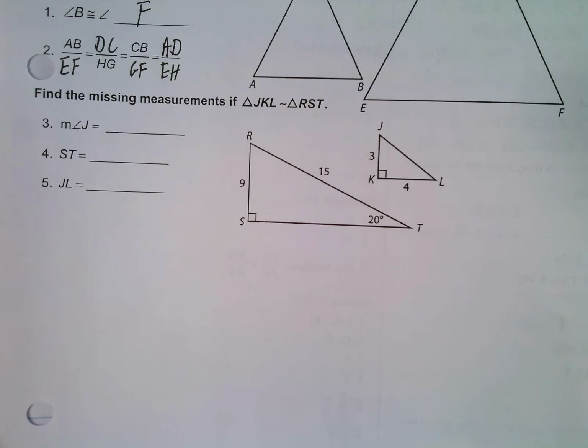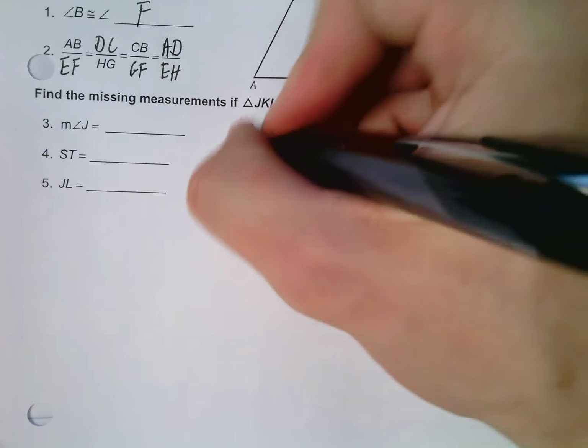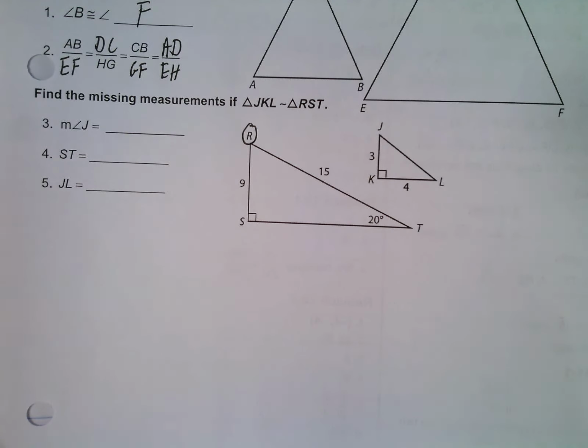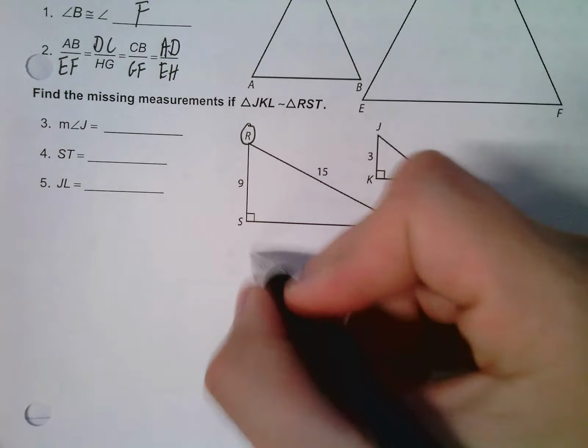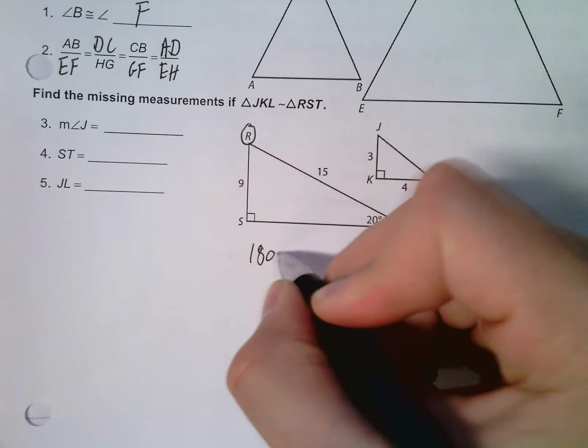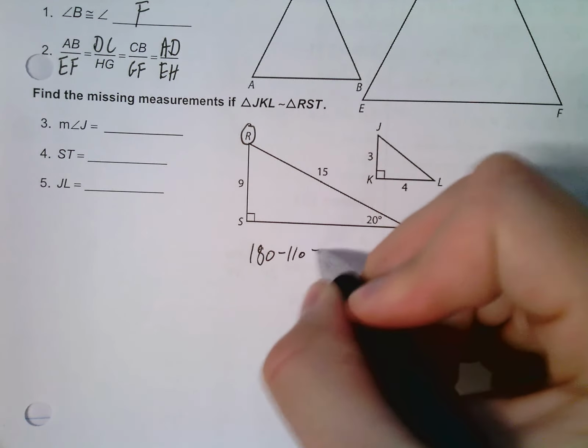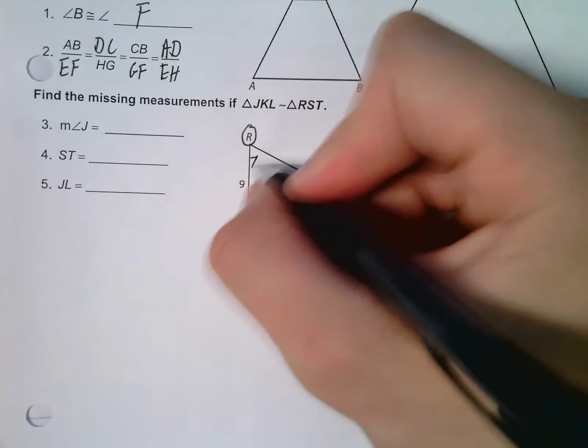Which angle corresponds to angle J? King? Angle R corresponds to angle J. Do I have the measure of angle R? No. How do I find it? Kobe. Good. So I get 180 minus 110 is 70. So this is a 70-degree angle here.